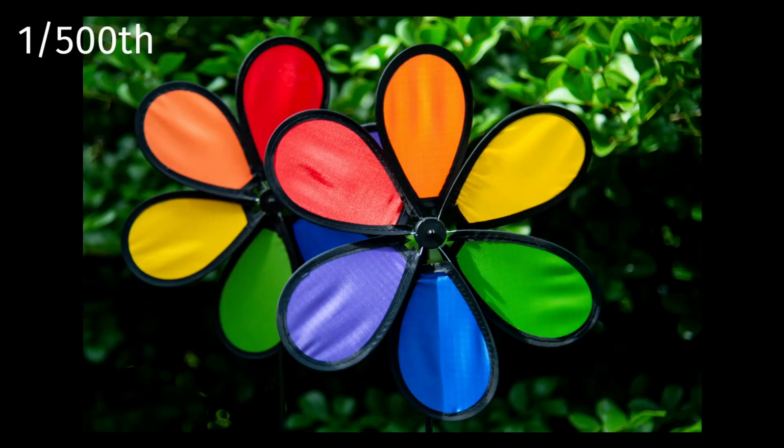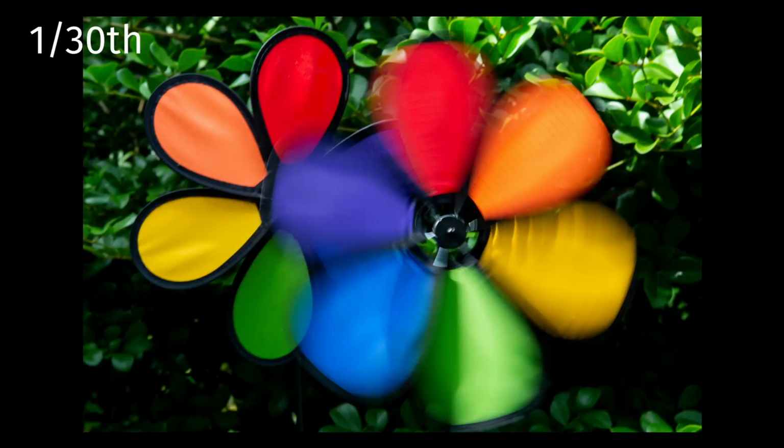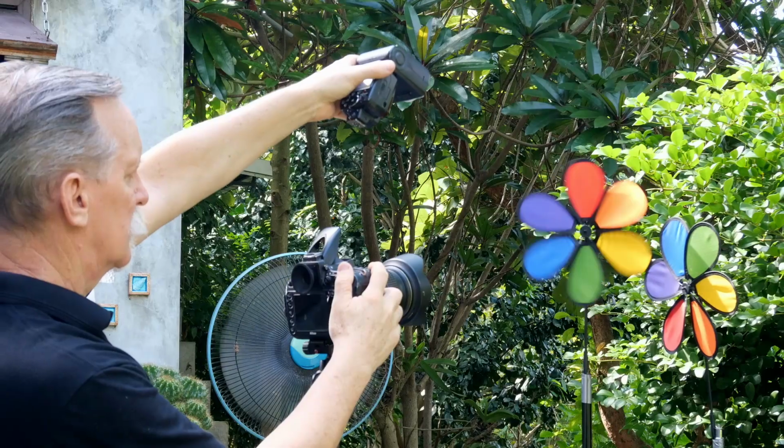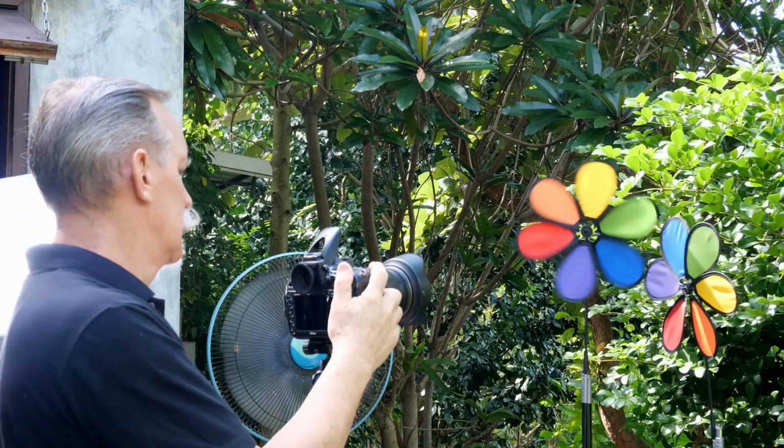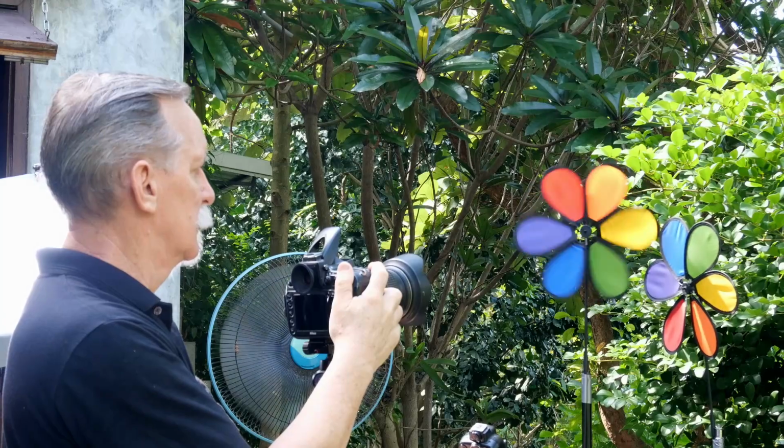You should be able to see that the faster your subject's moving, the faster shutter speed that you'll need to freeze it, and the faster your subject is moving, the more blurred it will appear, even at slower and slower shutter speed increments. And if you've got a flash, experiment using some flash in these photos as well, particularly the ones where you're using a slow shutter speed.